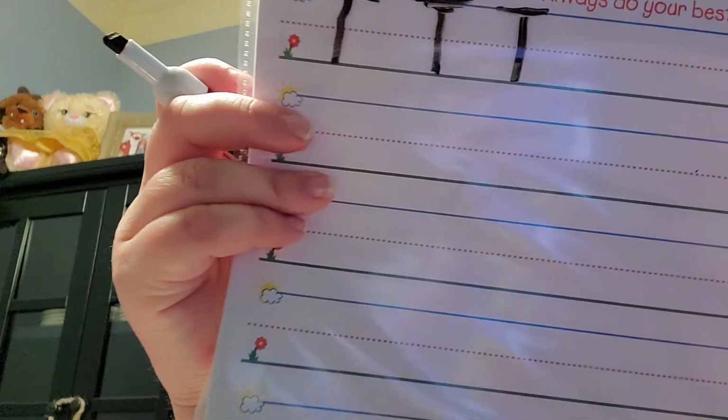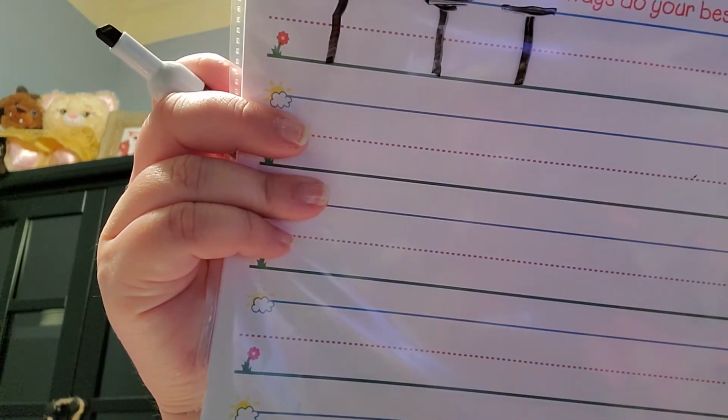Finger space, skyline, down to the grass line. Then make a line across the top of the T on the skyline. And that's uppercase T.